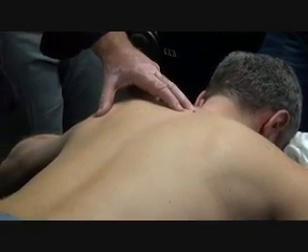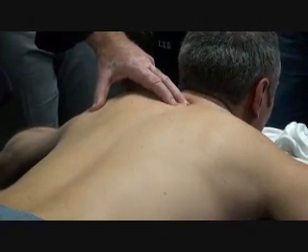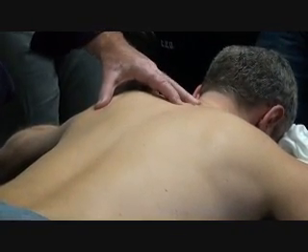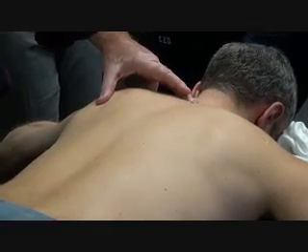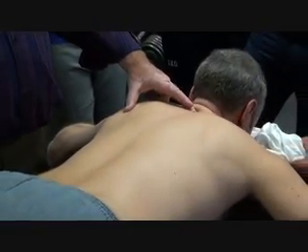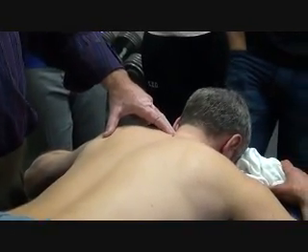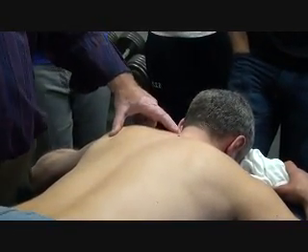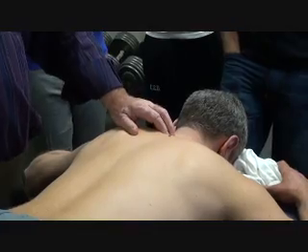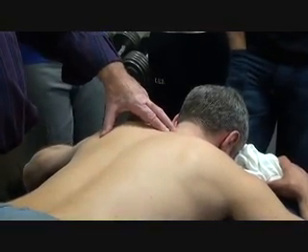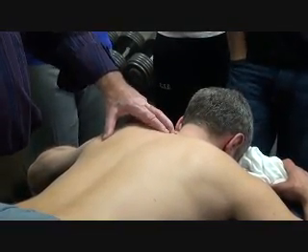Lift your head up for me. Don't lift it back. There you go, and relax. What will happen is that, assuming that C6 is mobile, do it again, and again, it'll disappear. It'll slide forward and it'll disappear under your finger. That's C6. So whichever is the big one after that is going to be either C7 or T1.